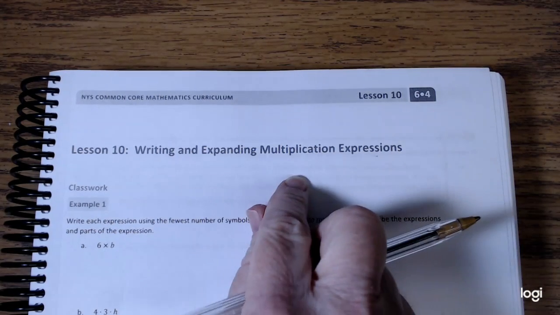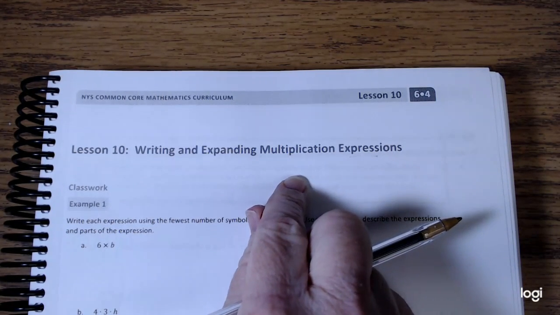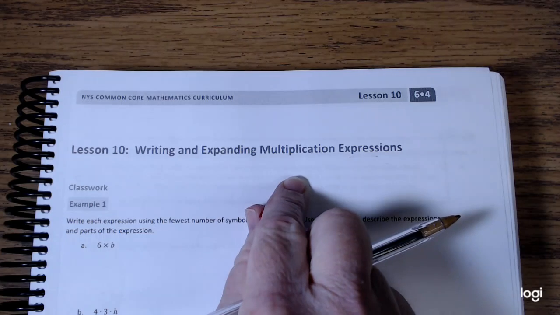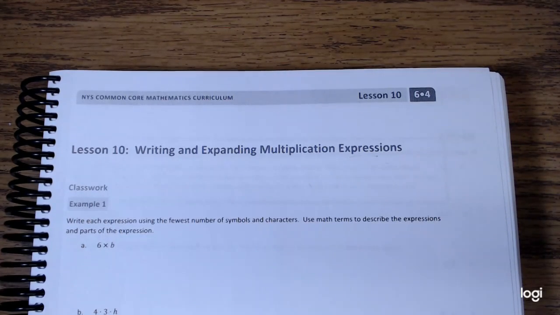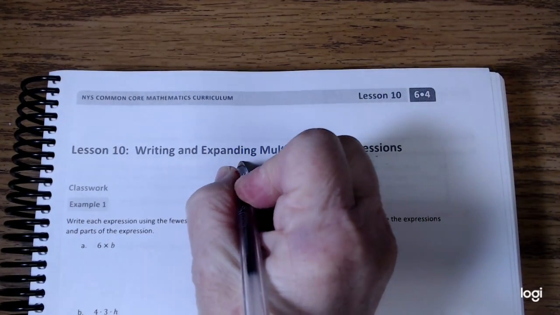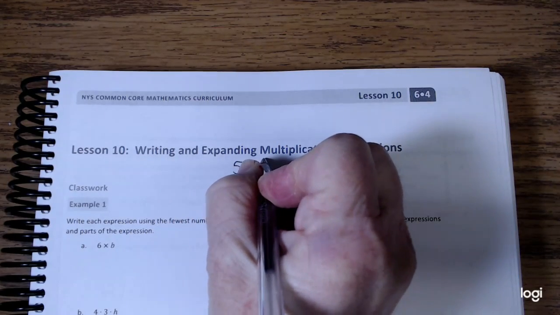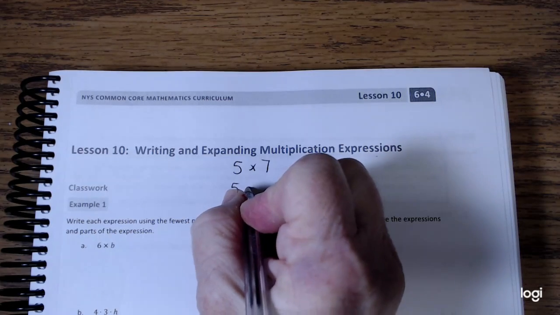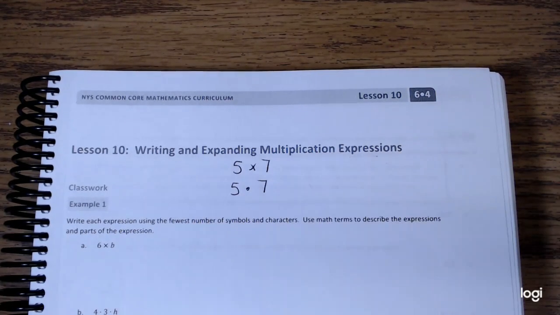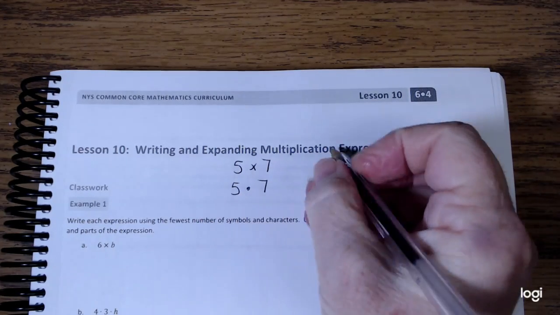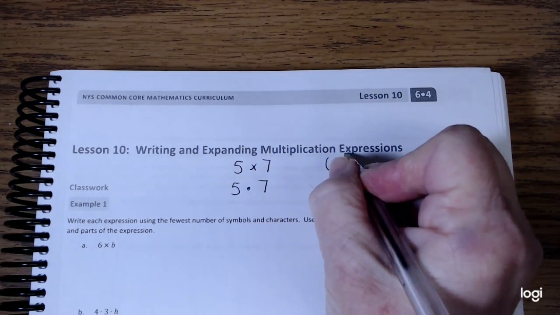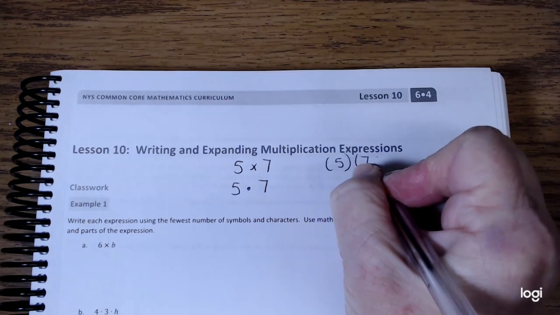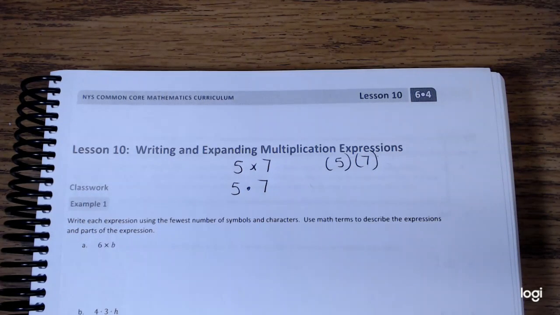What I'd like for you to do in this open spot is write some ways that we can multiply. So for example, we're going to pick the integers 5 and 7. Most of us know we can write 5 times 7 with an x. We also know that a dot can mean multiplication. We also know now that, or maybe you haven't, but you can also do multiplying, for example, like this.